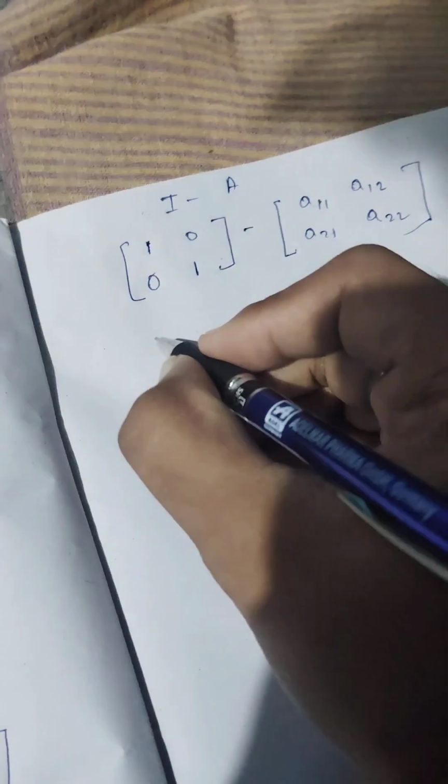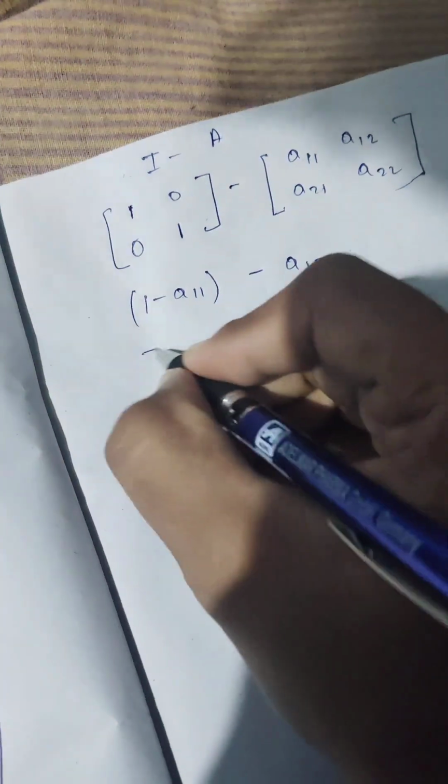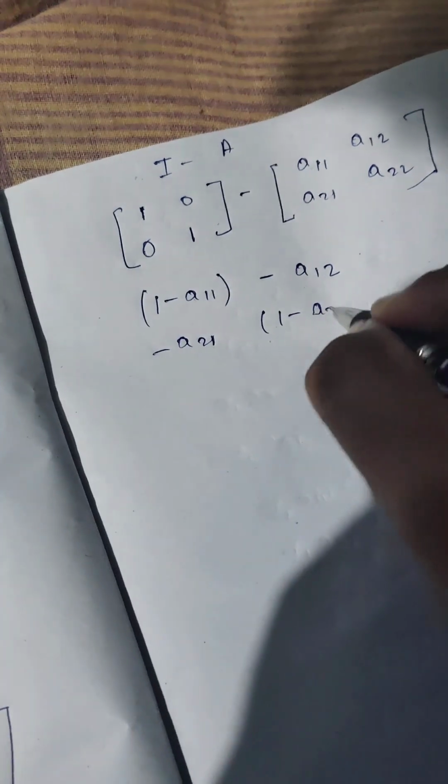Now let's come to our matrix I minus A. I is what? Identity matrix. So we can write [1 0; 0 1] minus [a11 a12; a21 a22]. So we get 1 minus a11, minus a12, minus a21, and 1 minus a22.